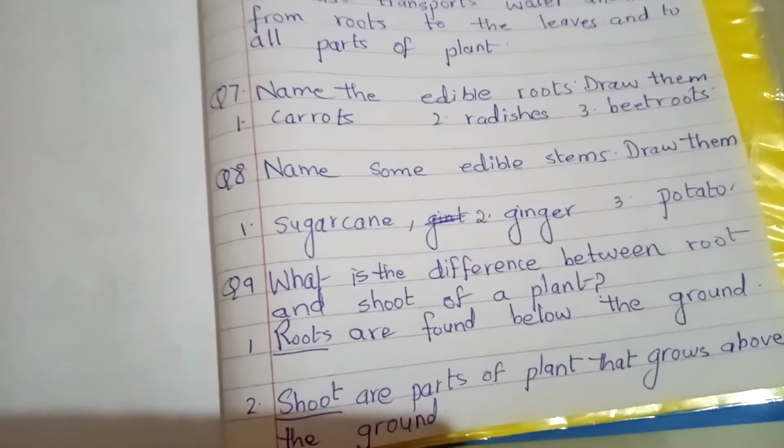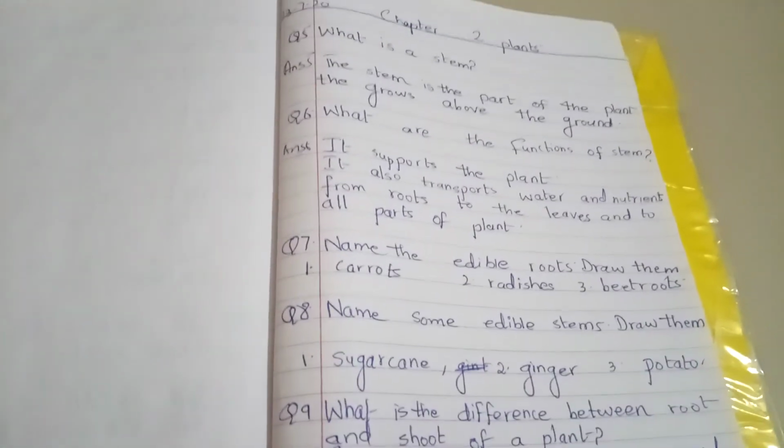And this work you have to do in your copies and draw the drawings on the blank page.